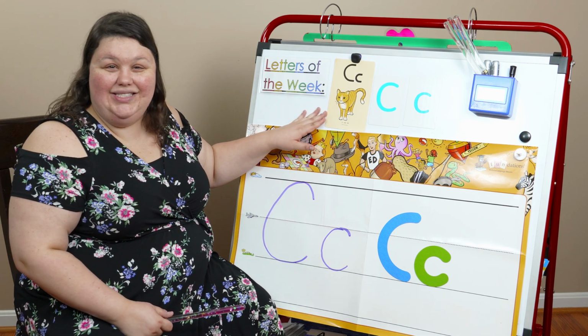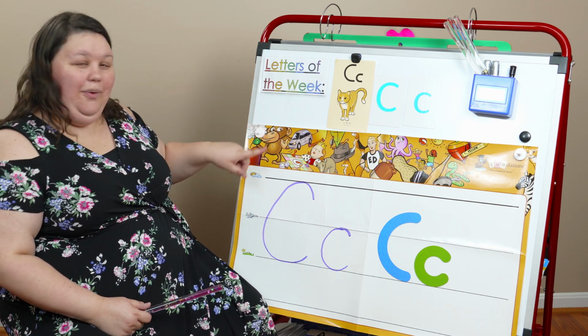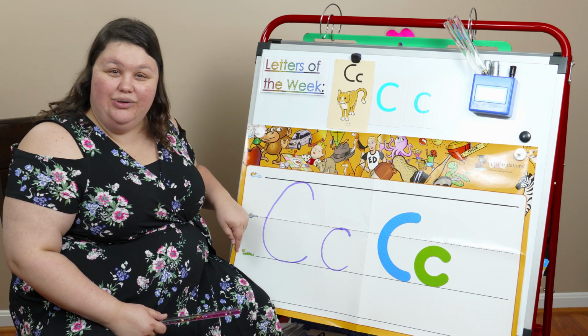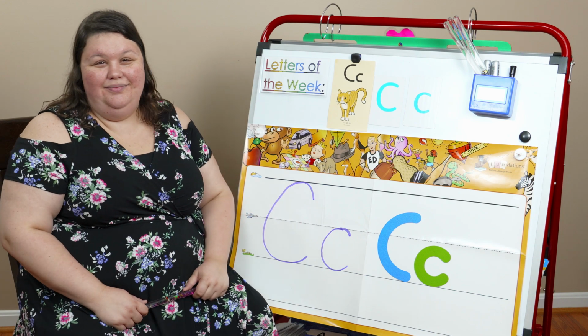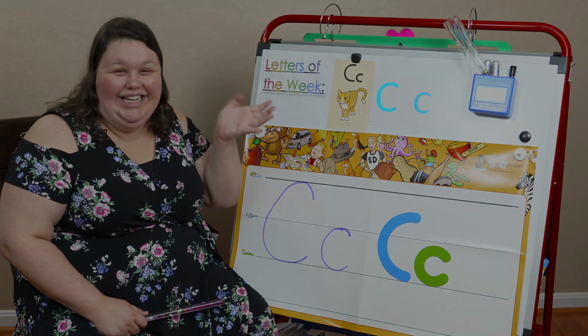We found the letter C. We said the letter C and its sound. And we even traced the letter C. And we drew it too. Great job, my friends. I'm so proud of you. I'll see you next time. Keep practicing your C's all week long.